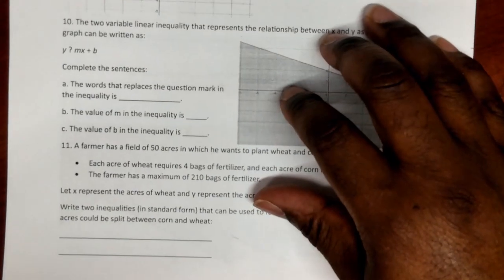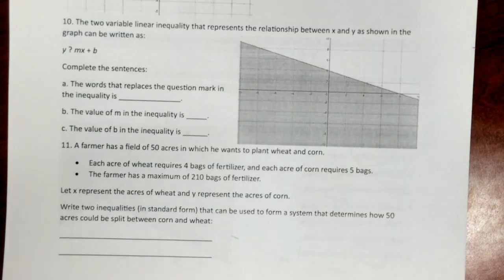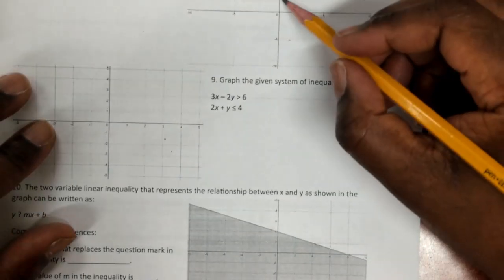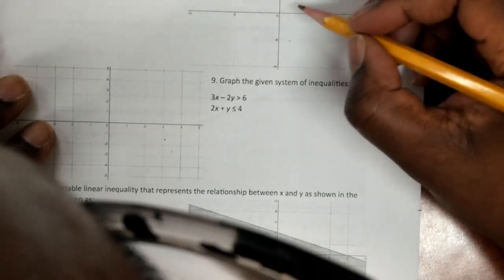All right. So now looking at number 8, it says graph the system of inequalities here. So we would have y is greater than negative 5 over 2x plus 1. Looking at this right here, I can hardly see it.